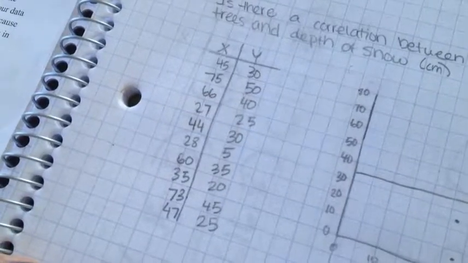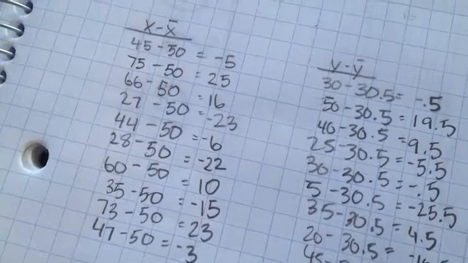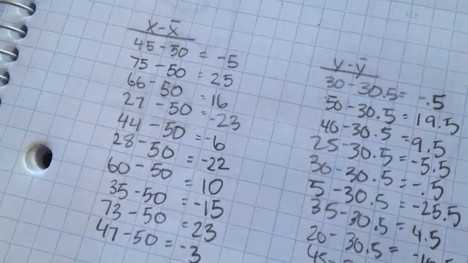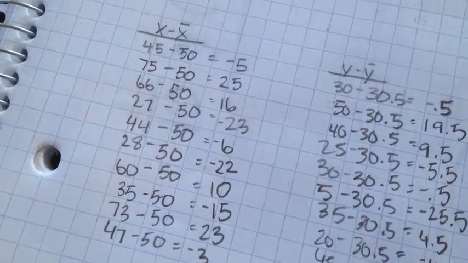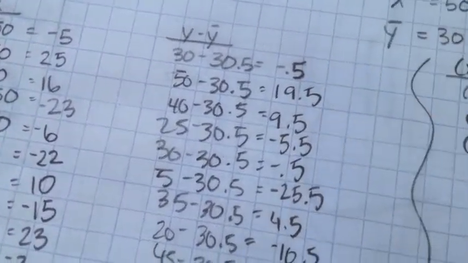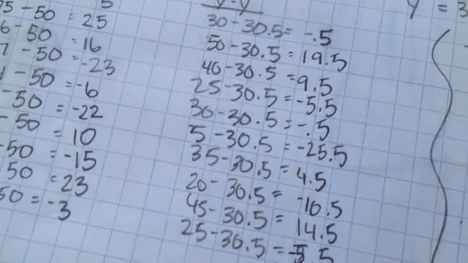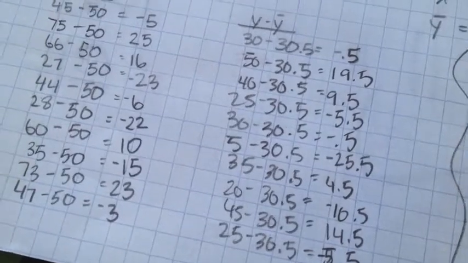X bar and y bar is the mean of all the x points and all the y points. Next, you take your value of x bar and subtract that from the values of x from your data. You will also do the same with your value of y bar and subtract that from the values of your data. By doing this, you can see how far your data points are from x bar and y bar.